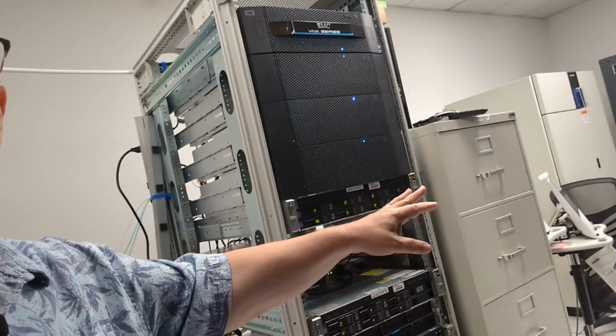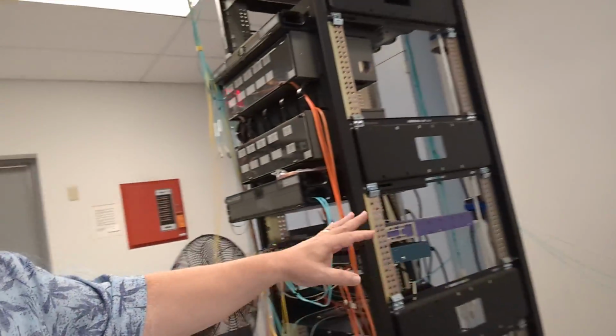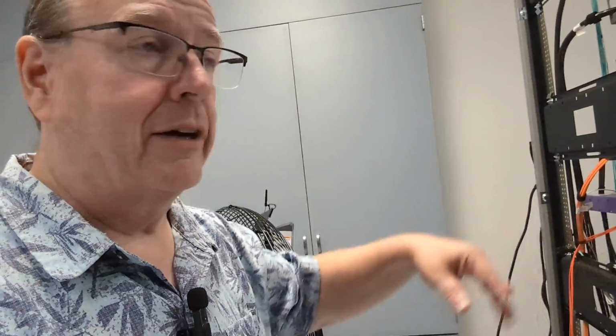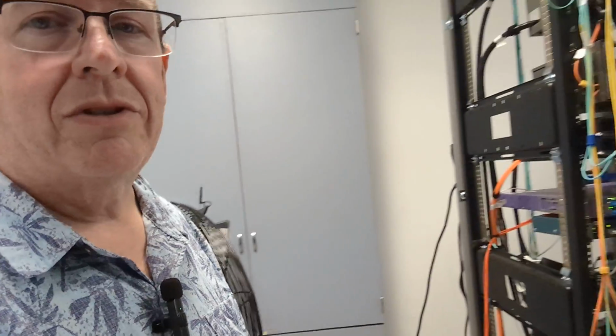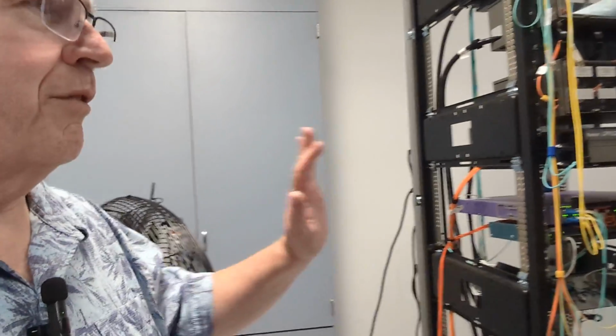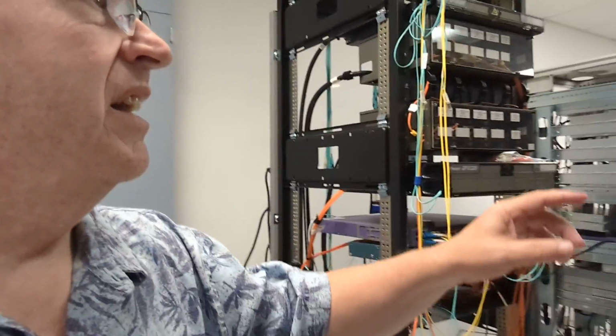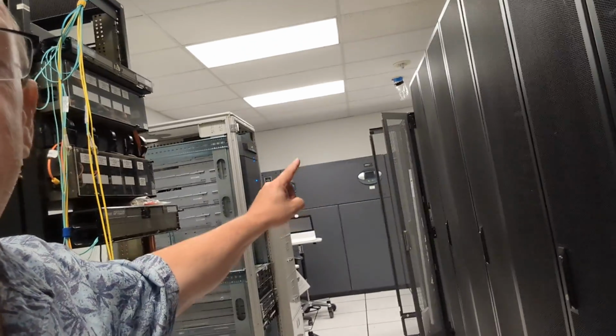This whole area, from this file cabinet over to here, actually to here, there was a rack right here. This is our old legacy racks. We're almost completely out of it. We used to have a row of racks here, and those racks down at the end where that door is open.